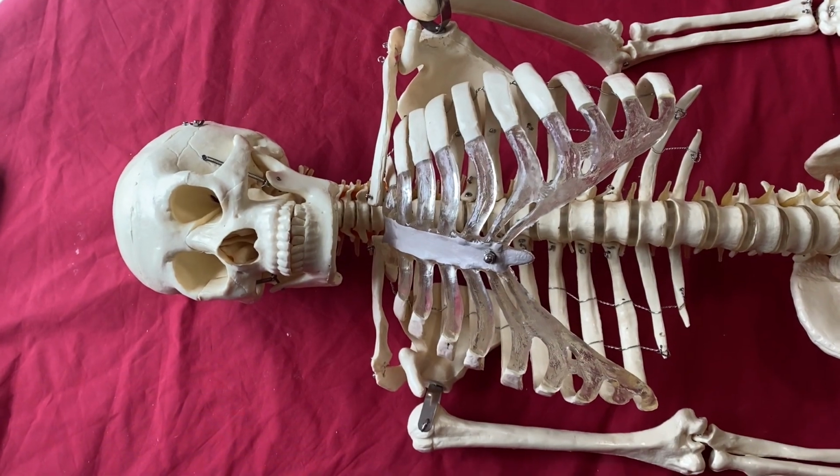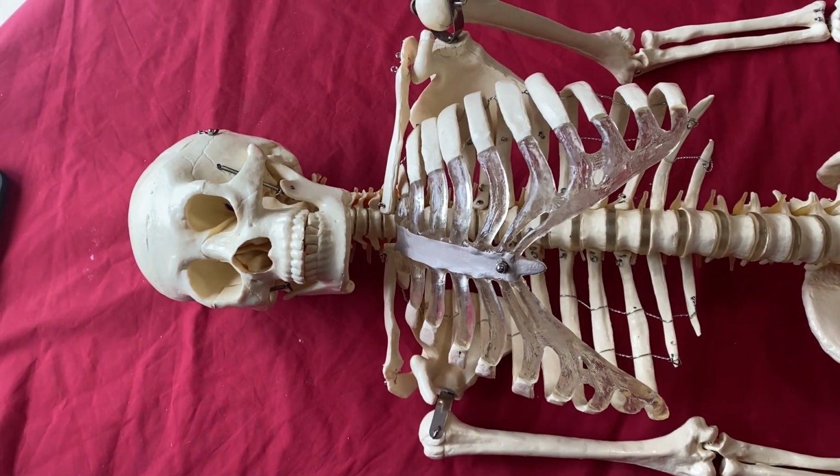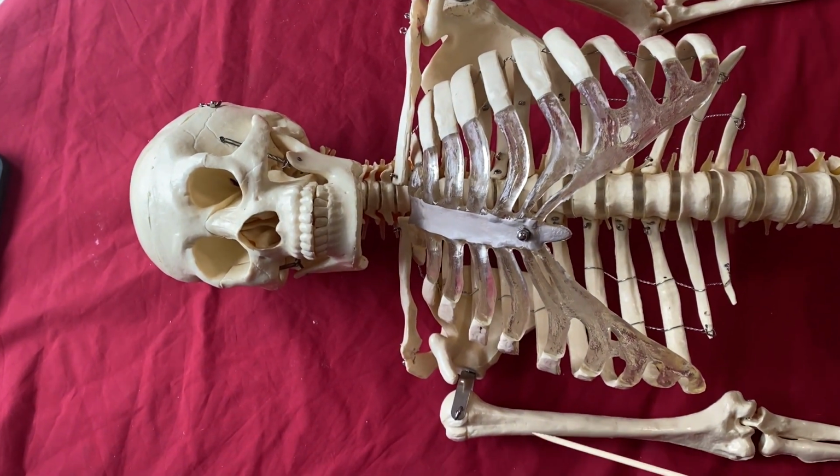Next up, we have the bones in the arms. Starting off with the upper arm bones, we have the 2 humerus bones.